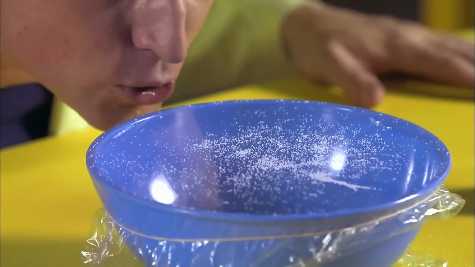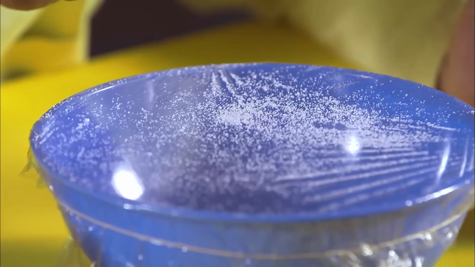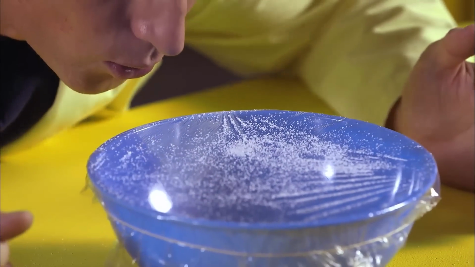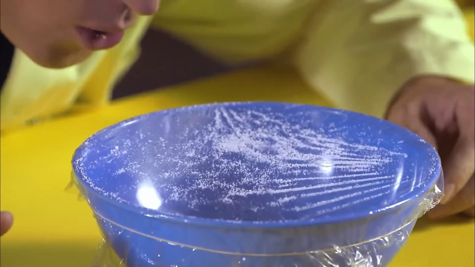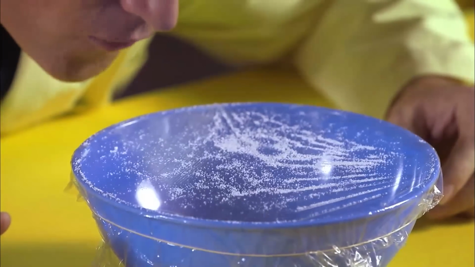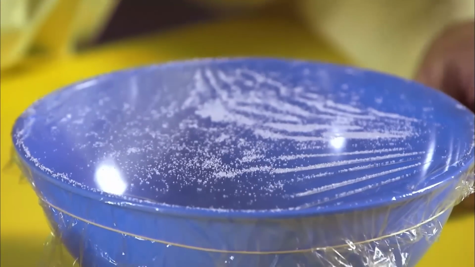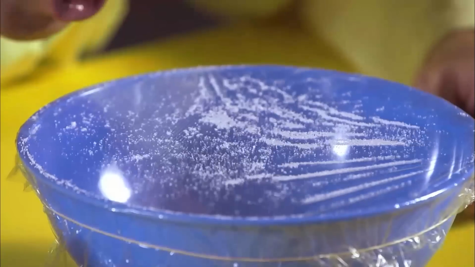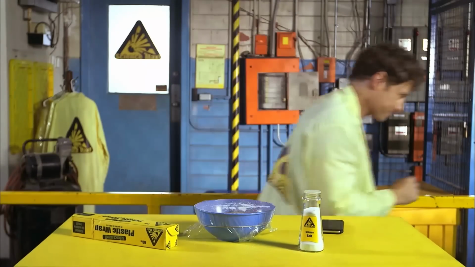Hello, vibrating salt. The plastic wrap is stretched tight over the bowl, making it like a drum. A drum that's very sensitive to sound vibrations. Your ear works the same way. That's why we call it an ear drum. The vibrations from my voice make the plastic wrap vibrate, and that makes the salt dance. But there's more. Let's max this out.